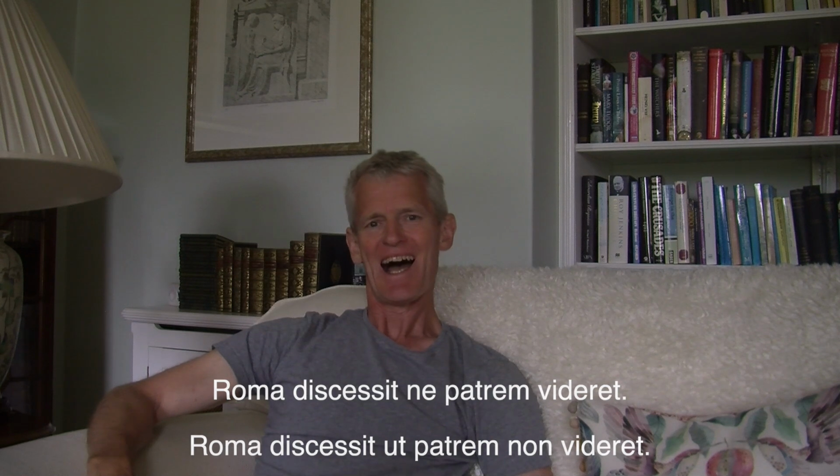Now don't forget the sequence of tenses is going to apply with these consecutive clauses, as you would probably expect. So if the main verb is primary, the subjunctive will be a present subjunctive, and if the main verb is historic, the subjunctive will be an imperfect subjunctive, in other words, a historic subjunctive.